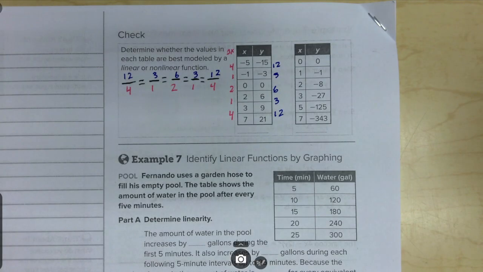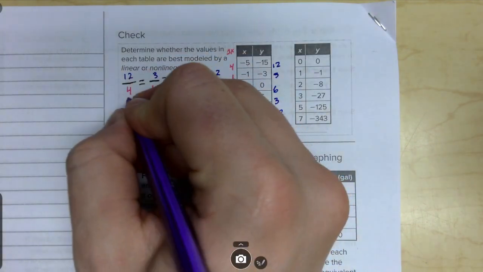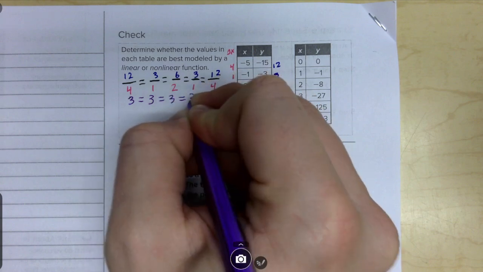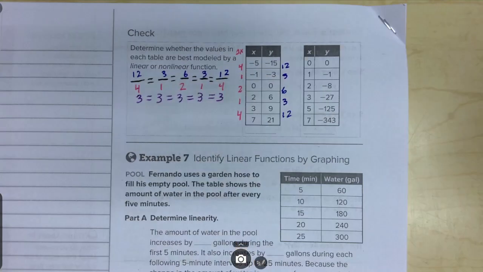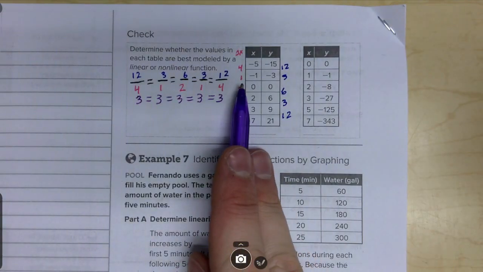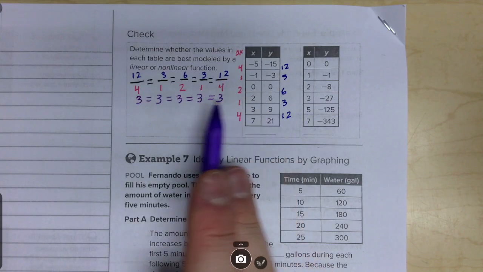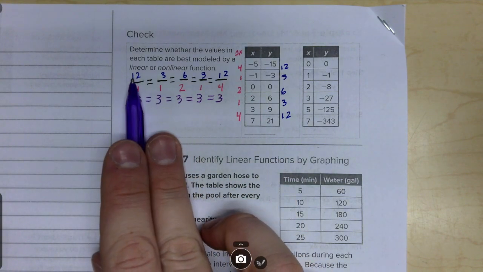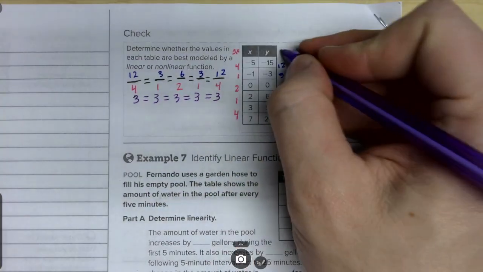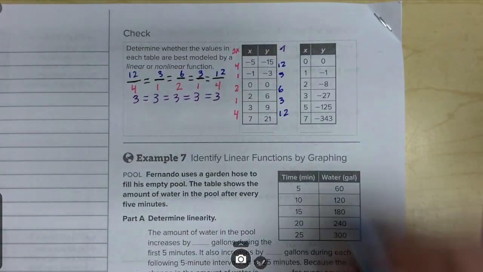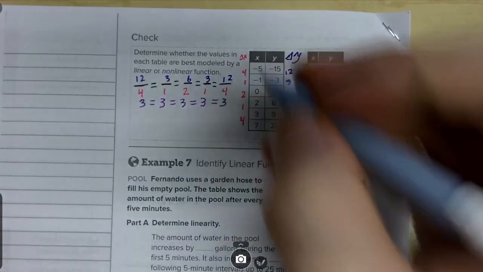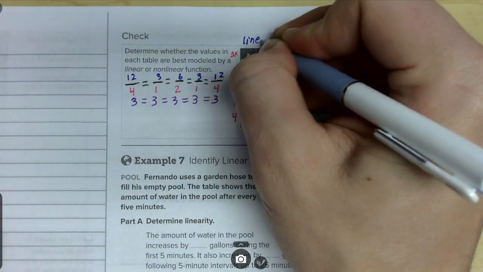Hey, take a look. Each one of these fractions: 3 equals 3 equals 3 equals 3 equals 3. So even though the jumps aren't the same, what we see is the fraction of their change, the change in y over the change in x, is the same. So this one is linear.